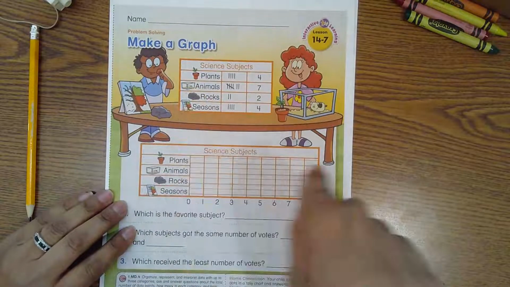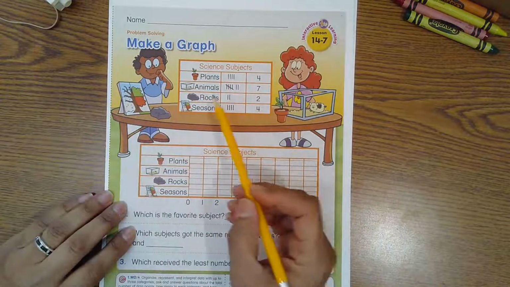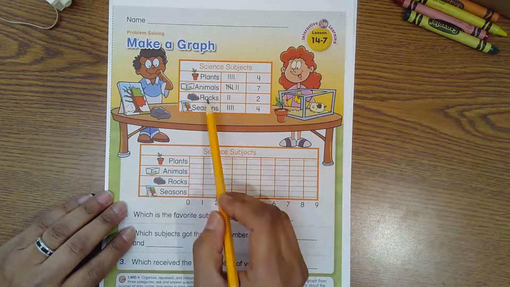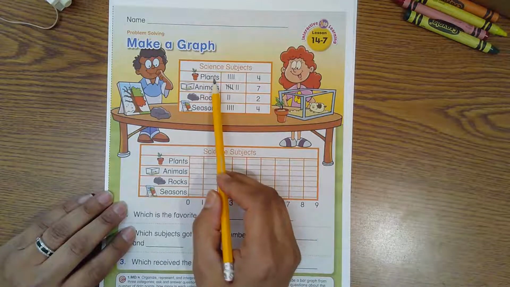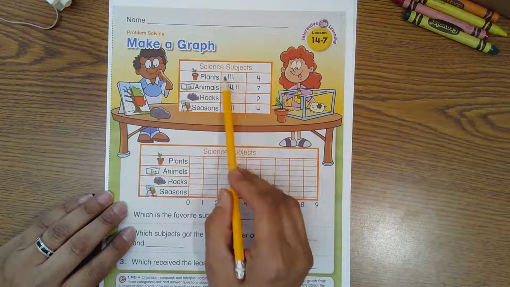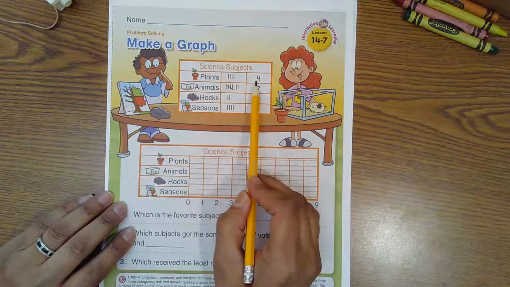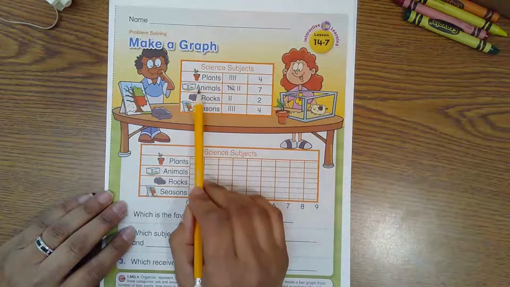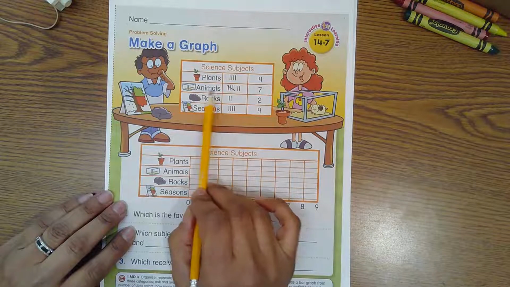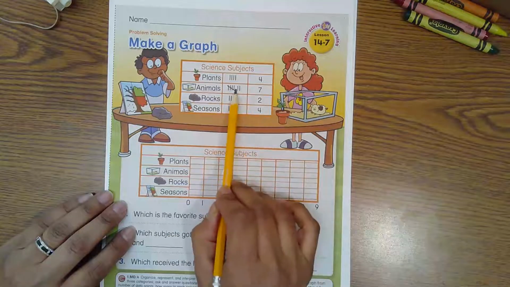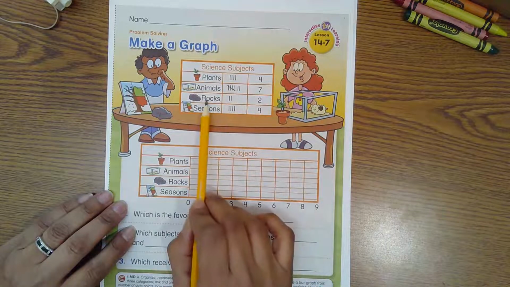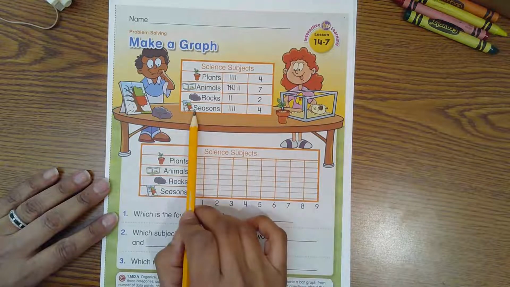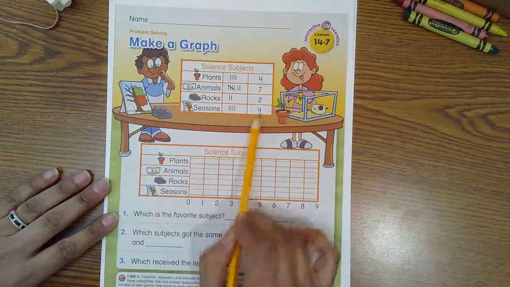So if you look at each subject, he has plants. This is a science subject. So which lesson do we get plants? 4 kids or 4 children or 4 classmates chose plants as their favorite lesson in the science. And then talking about animals or learning about animals, we have 7. And learning about rocks, we have 2 children. And then learning about seasons, we have 4 children.